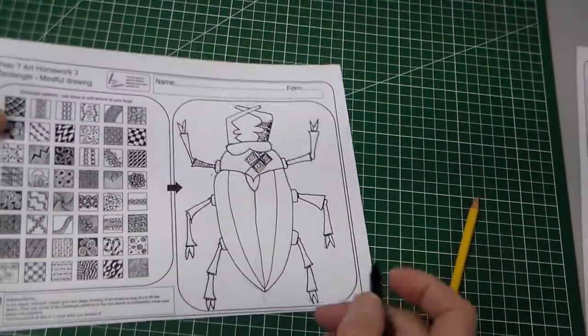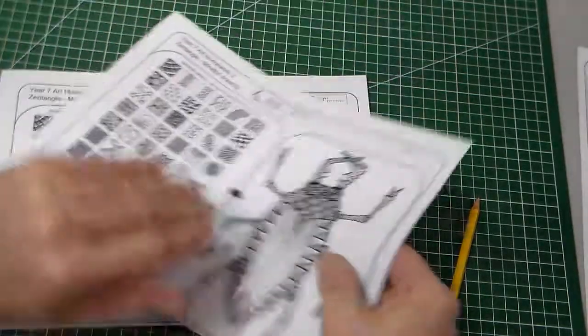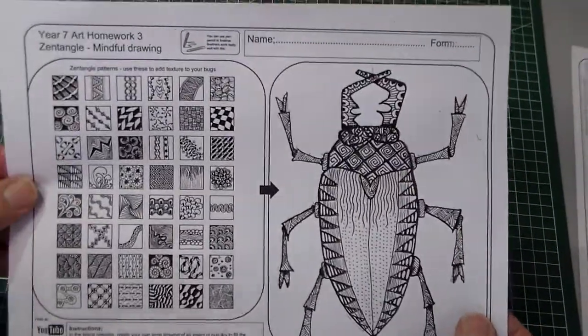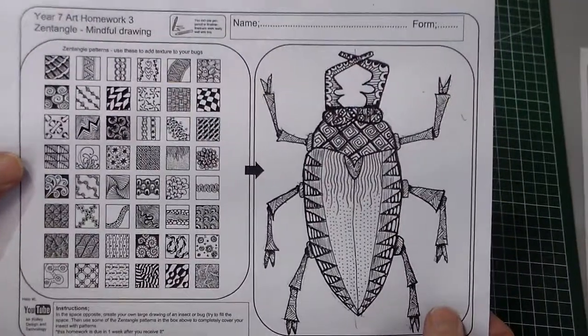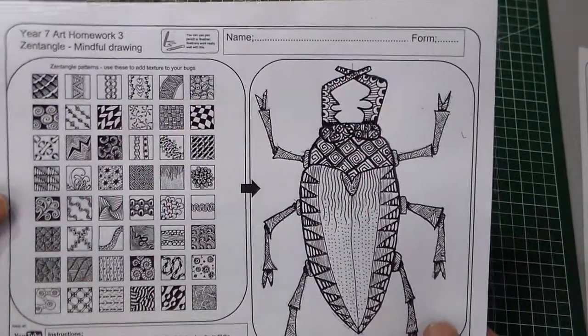So there it is. This is the final Zentangle bug homework, and there is the completed. Obviously you can draw any kind of bug you want. So that's the Zentangle bug homework.